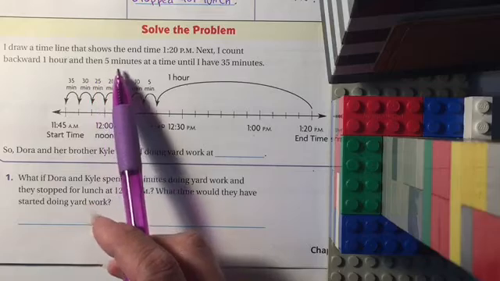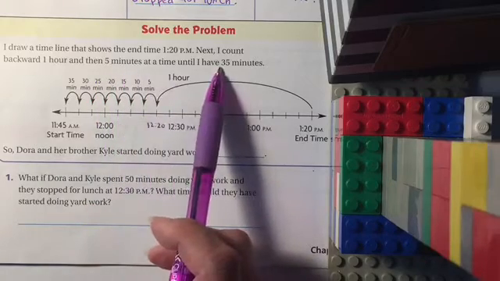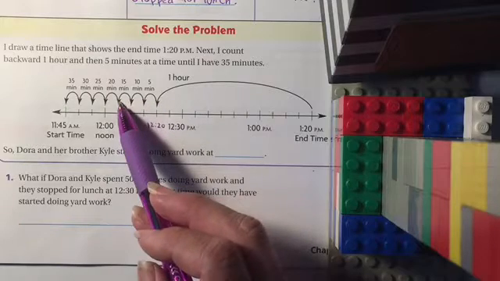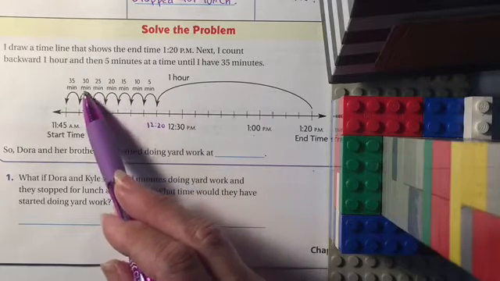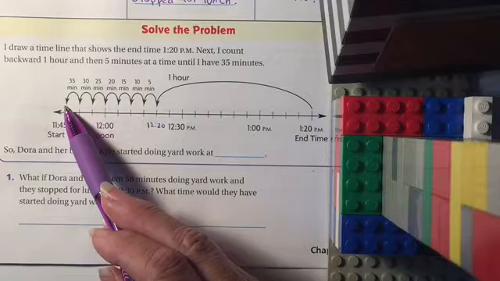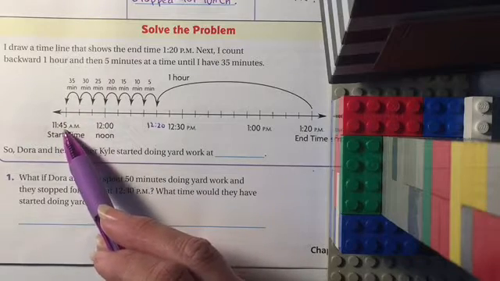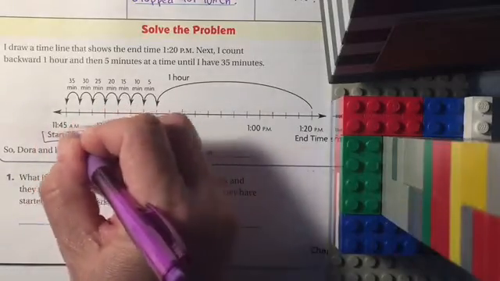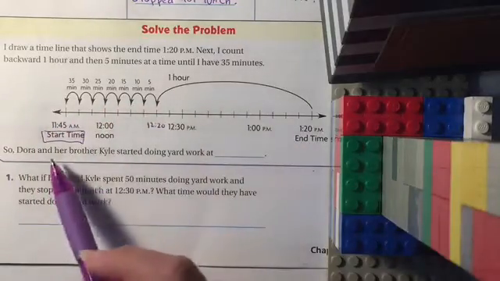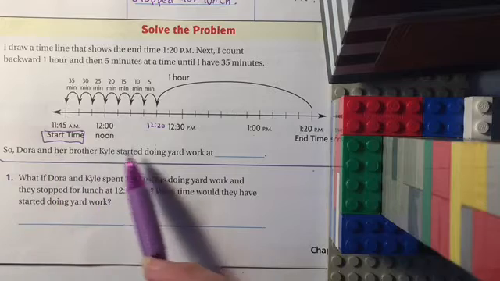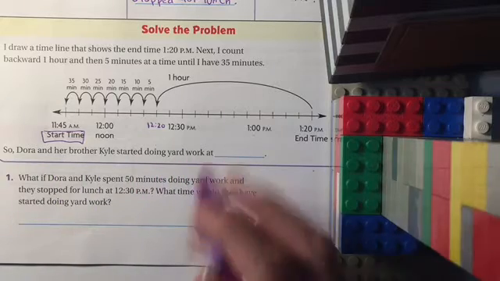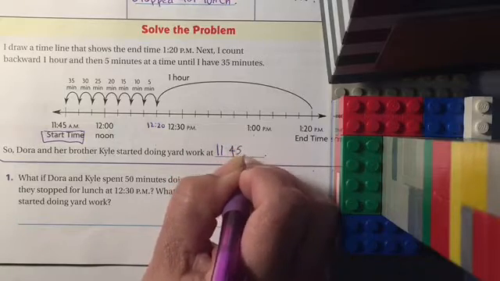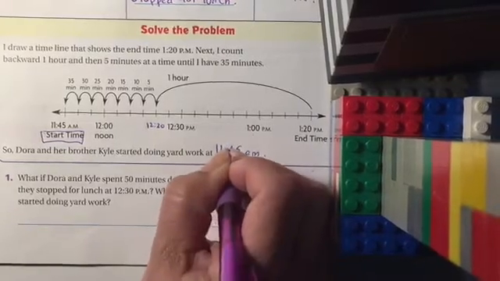Then I count in 5-minute increments until I count to 35. So I say 5, 10, 15, 20, 25, 30, 35. And that gets me to 11:45 a.m. So now I know that is my start time, or the start time of Dora and Kyle. So Dora and her brother Kyle started doing yard work at 11:45 a.m.